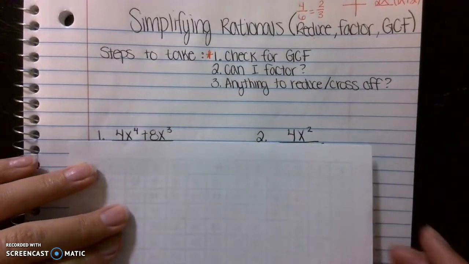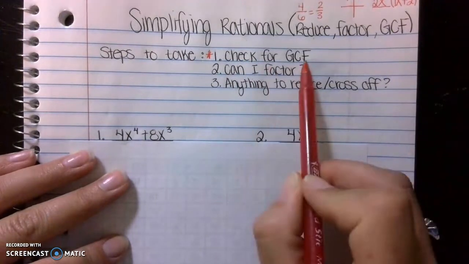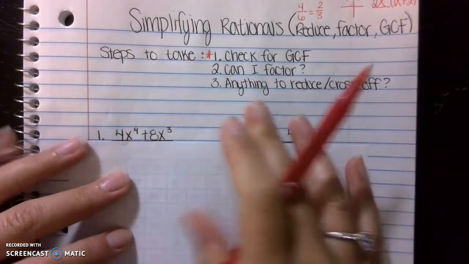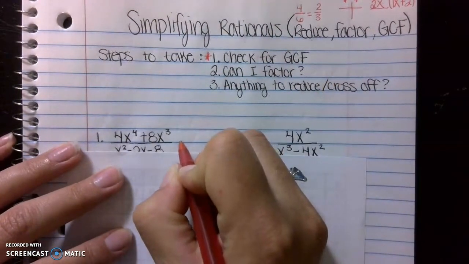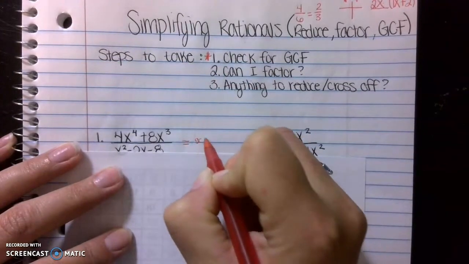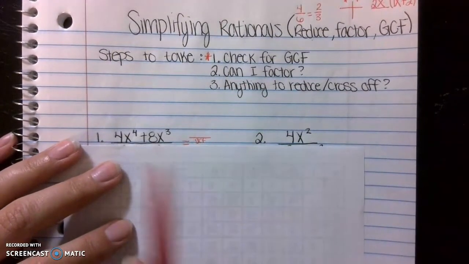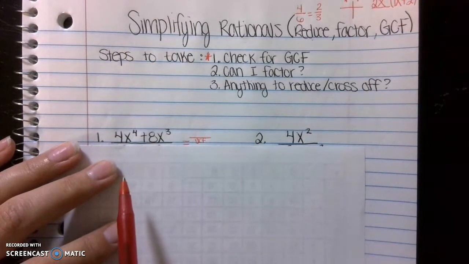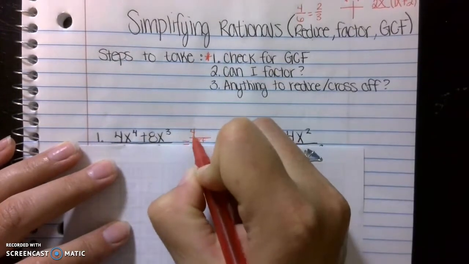So I'm actually going to cover up the bottom, and I want to go ahead and look at this, and I want to decide, do I have a GCF? Yes, I do have a greatest common factor here. So I need to first find what that GCF is. I'm going to go ahead and write this off to the side. So I'm going to look at the top. Between 4 and 8, again, you can use your multiples chart if needed. The biggest number that goes into both of those would be 4.